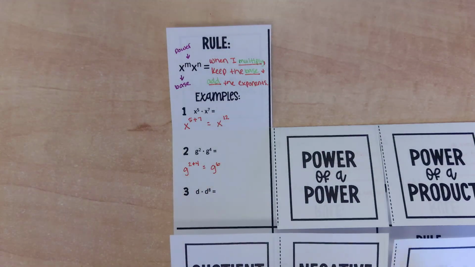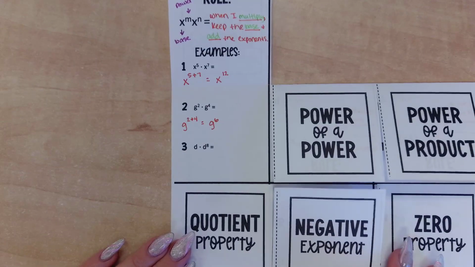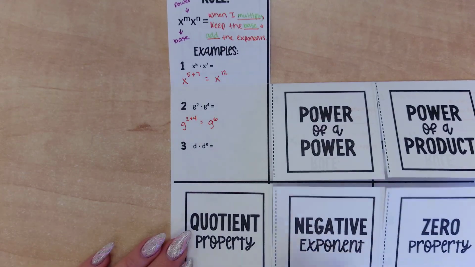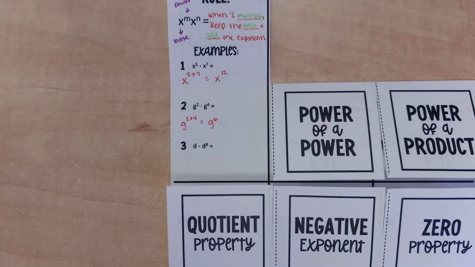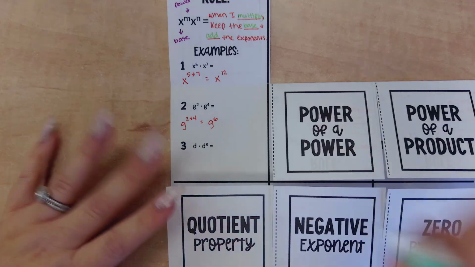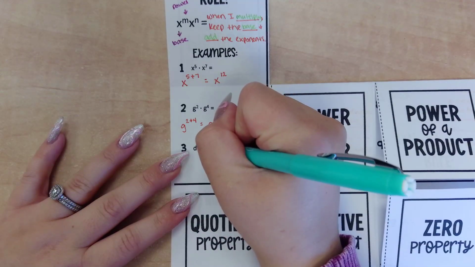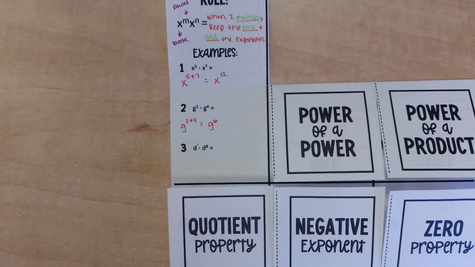Perfect. Now, if you notice something on number 3, which I hope that you did, you have a d times a d to the power of 8. They like to kind of trick you with this one because you see a d and you think, oh, there's no exponent, I'm good to go. No, there is an exponent. Remember, mathematicians are lazy. There is an invisible 1 right there. So don't let them trip you up with that. Everything has an exponent. It just has to either be shown numerically or it's invisible and you have to know it's there. So now bases are being multiplied.